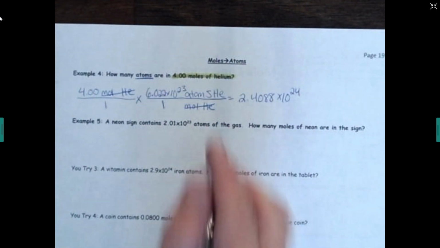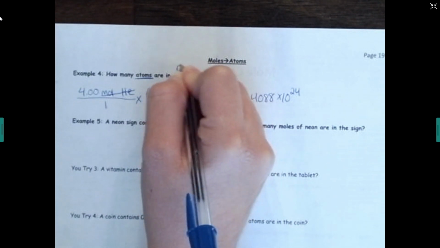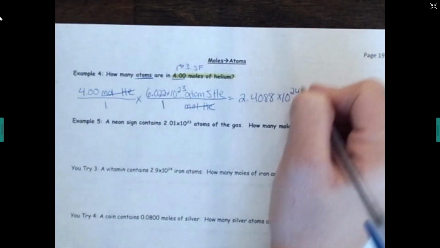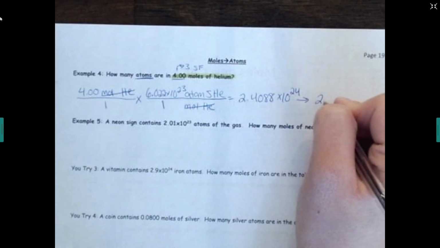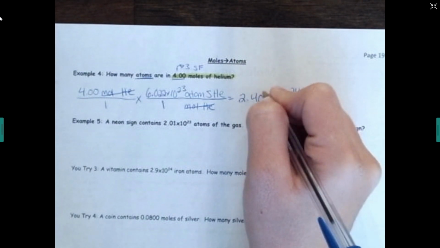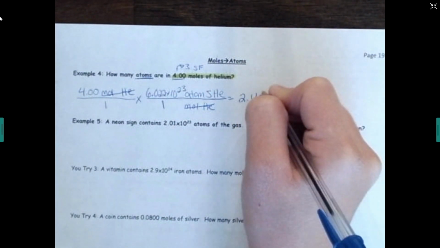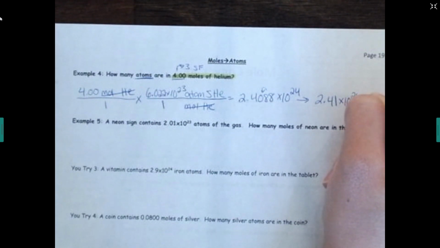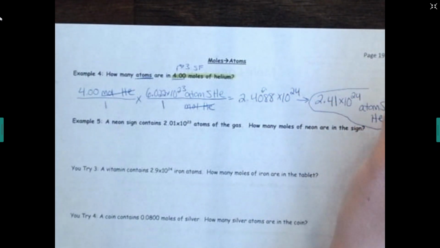Okay, so let's figure out how many sig figs we need. This one has 3 sig figs. So I need to round this to 3, so it's going to be 2.4, and then instead of 2.40, it's going to be 2.41, because the 8 is going to bump that up to a 1. Don't forget your times 10 to the 24th, and this would be atoms.